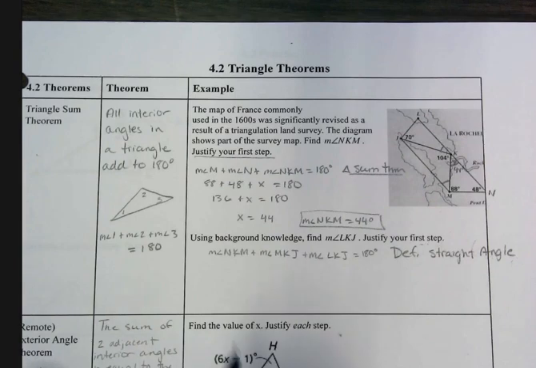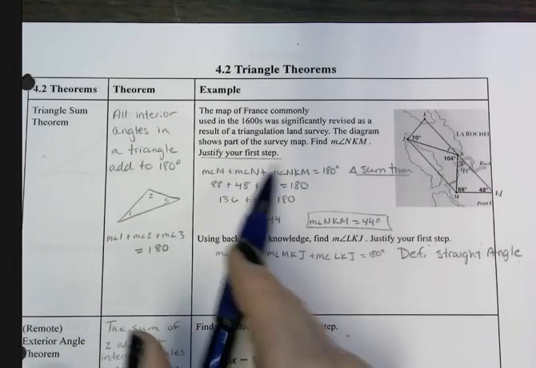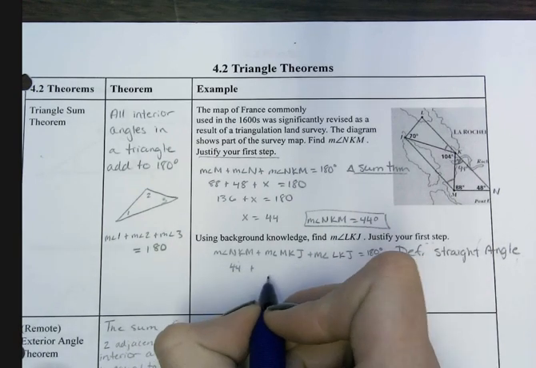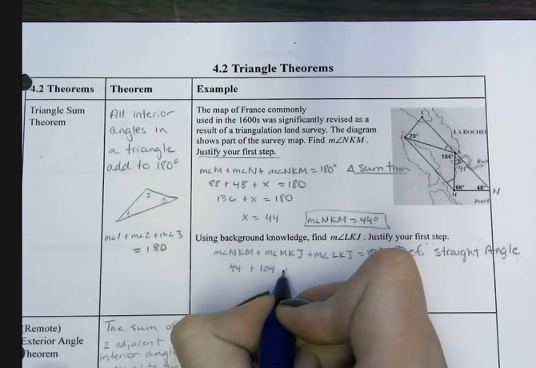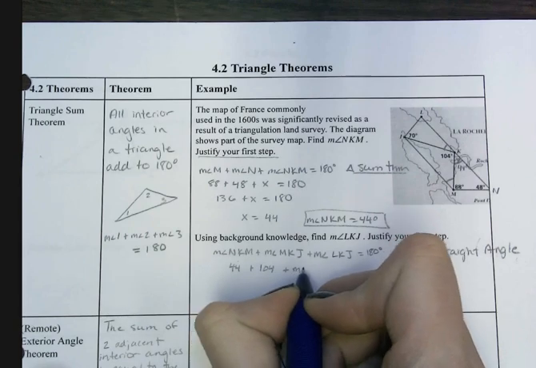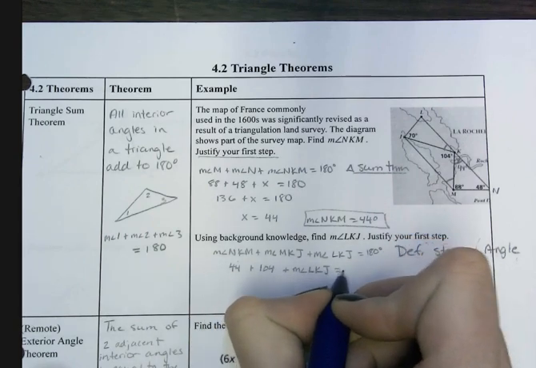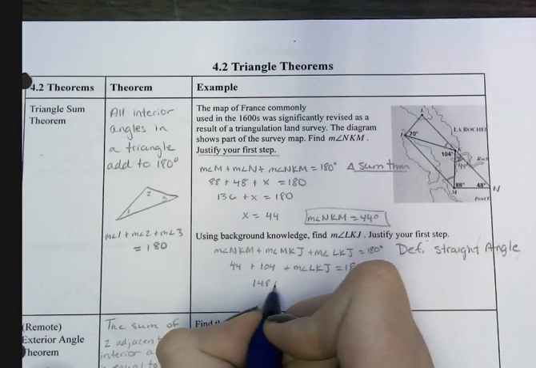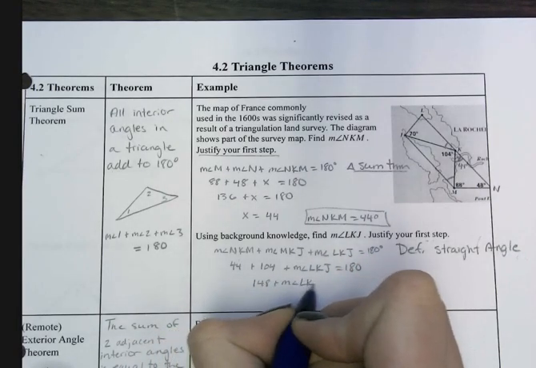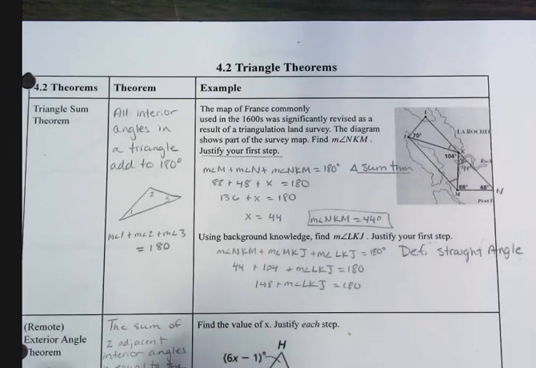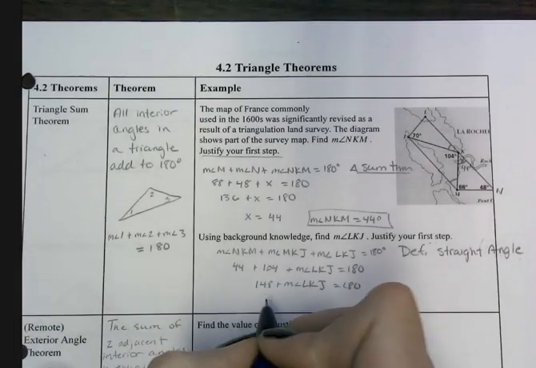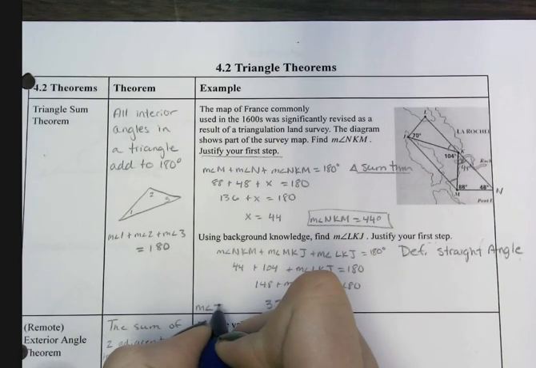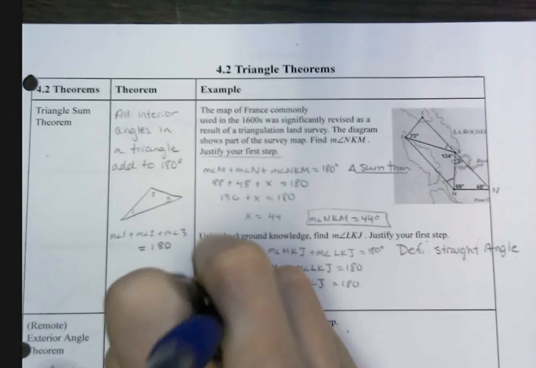Okay, so let's see what I've got. I know that NKM from our first step was 44 degrees. MKJ, I'm given in the diagram, is 104, and I don't know this one, so I'm going to leave it. And I know it has to equal 180 degrees. Add those together, so we've got 148 plus the measure of LKJ equals 180. Subtract 148, and we get 32 degrees is what the measure of angle LKJ is equal to.